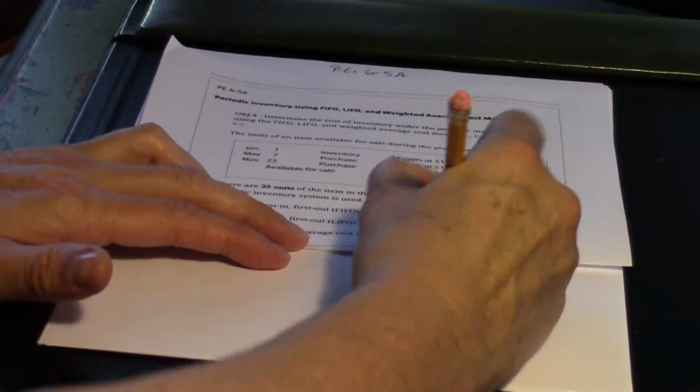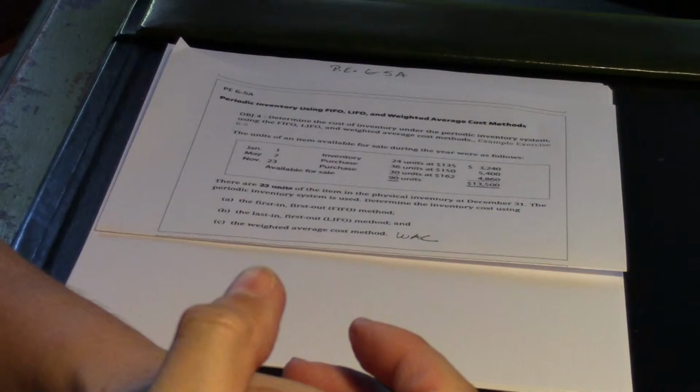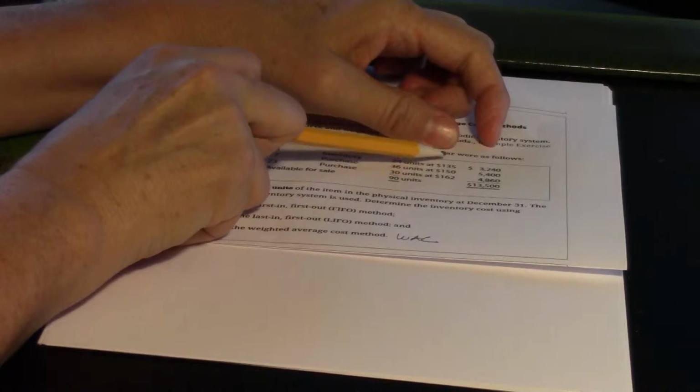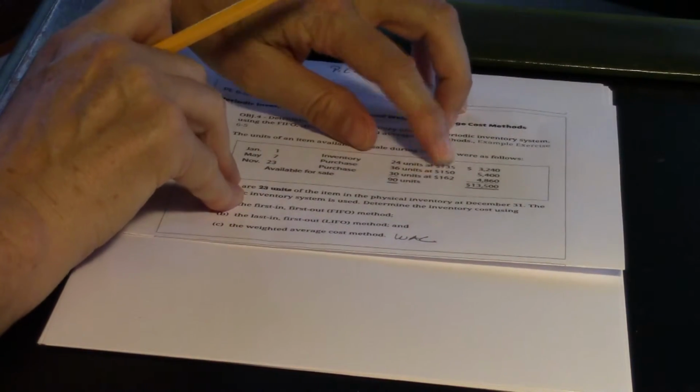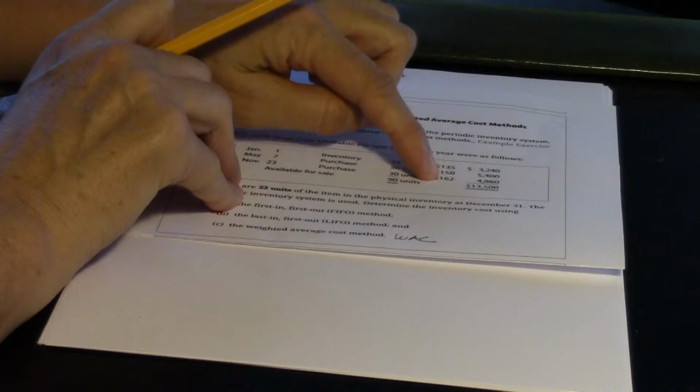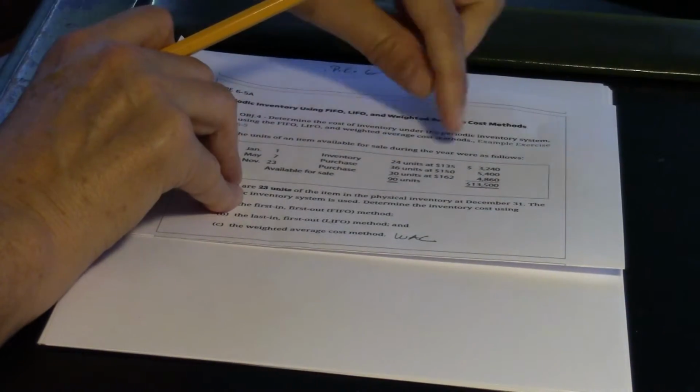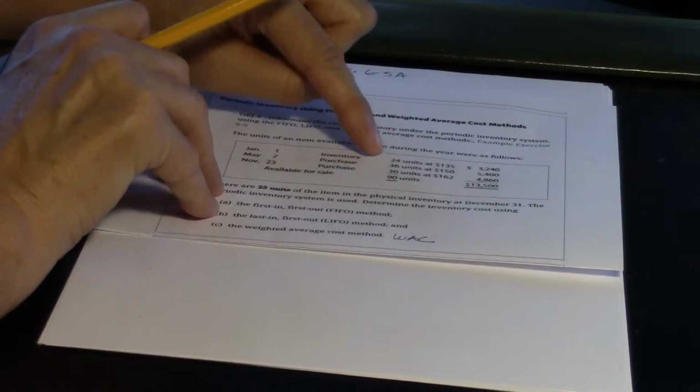Weighted average cost. A lot of times we write this as WAC. It's easy, it's just a weighted average cost, just like it sounds. The mistake people make is they'll add these three numbers, 135, 150, and 162, divide by 3, and say that's the weighted average cost, but that is not how you do it. Because it's weighted, you're weighting it by the number of units.